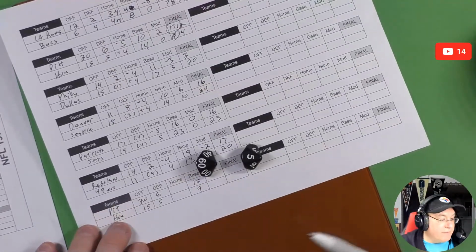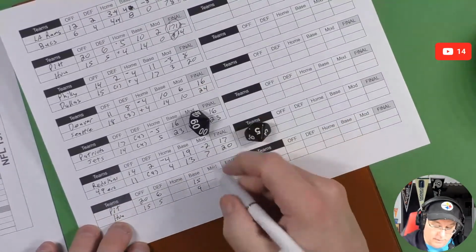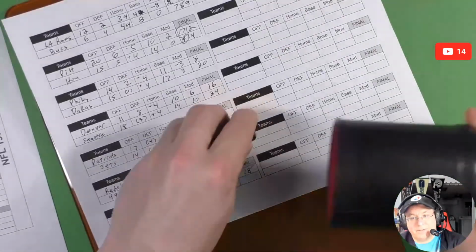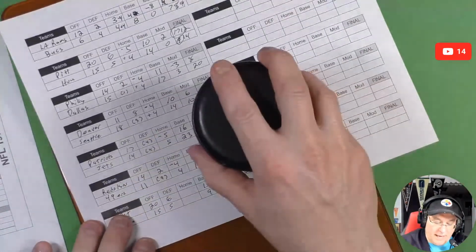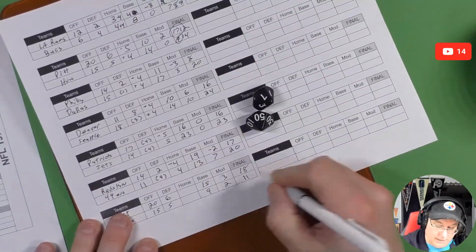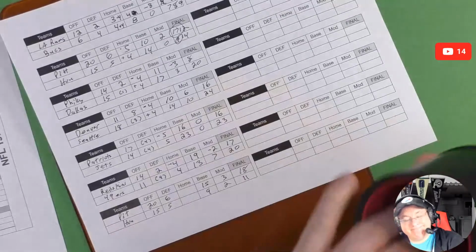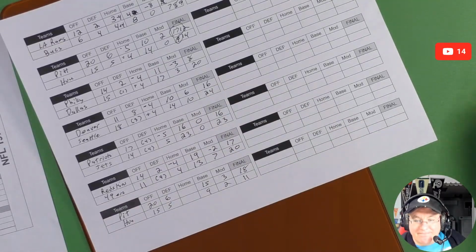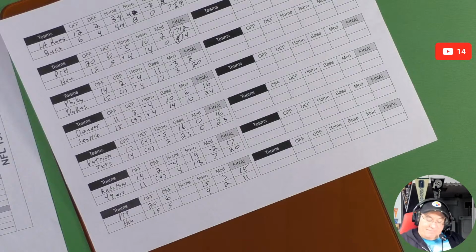A 65 is going to be good for 3 points. Not really. 18. We get too many 8s. There's too many 8s. And a 57 is good for 2. So 18-11. Really?